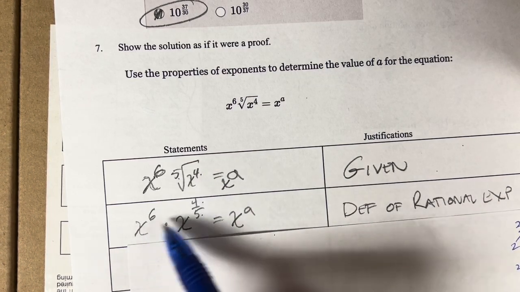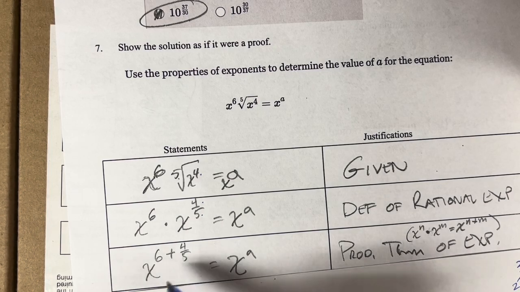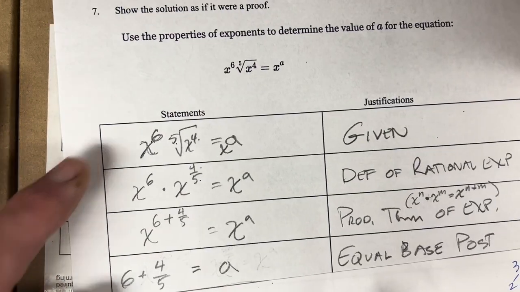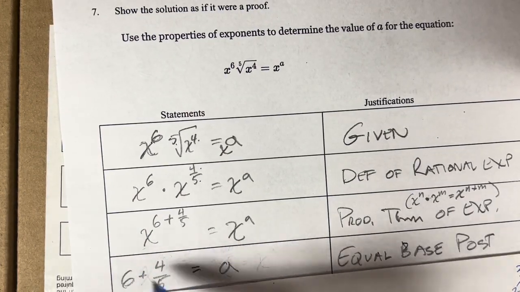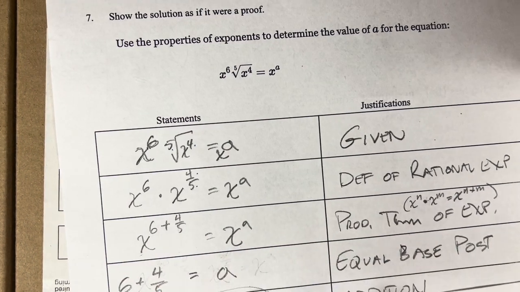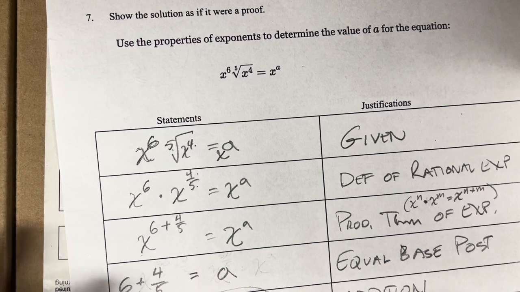And now all I need to do is combine these, and that is the product theorem of exponents, that you add those exponents when you're multiplying a product. Then I can say, well, they're both to the same base x. If it's an equal base, then those exponents must be equal. And then I just clean up the math, and I wind up with 34/5. You could write it as 6 to the 4/5 power, or even 6.8 for example, and that would be okay too. There are the steps.